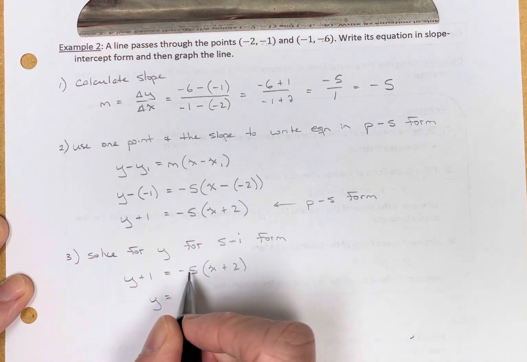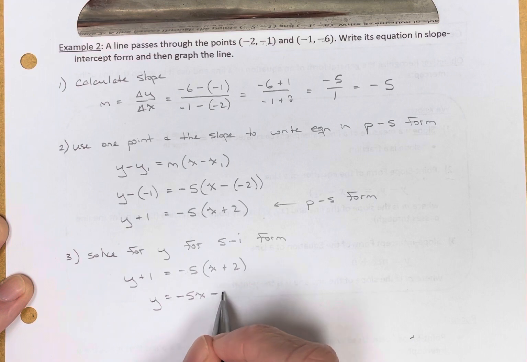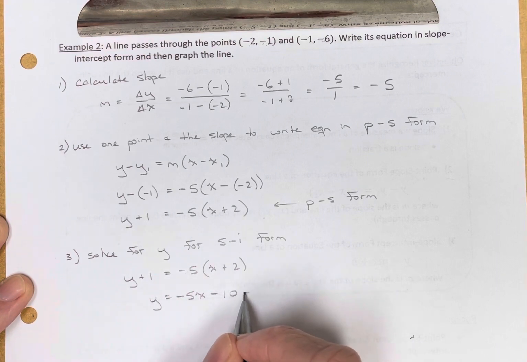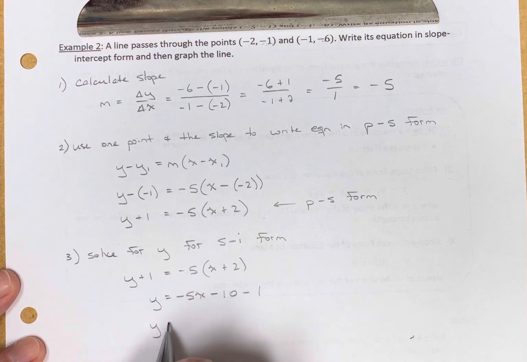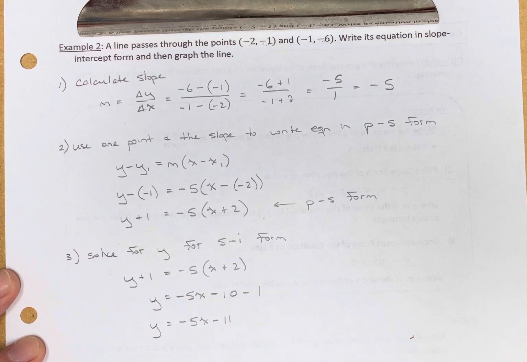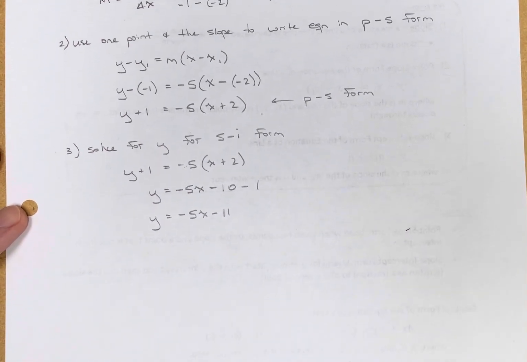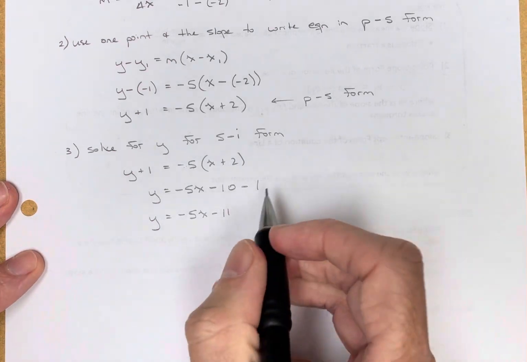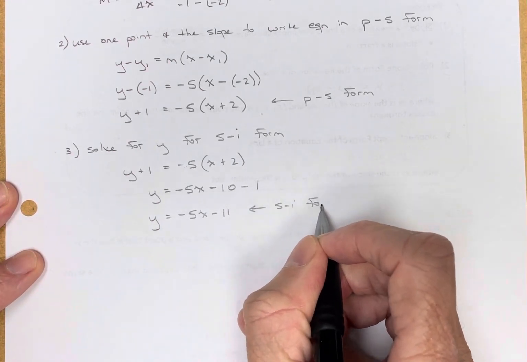I'll subtract 1 from both sides. Negative 5 times x is negative 5x. Negative 5 times positive 2 is negative 10. I'll move the 1 over by subtracting 1 from both sides, and then I'll clean up the right side: negative 5x minus 11. Okay, come up to here so we can see what we're doing. All right, and so this is the slope-intercept form.